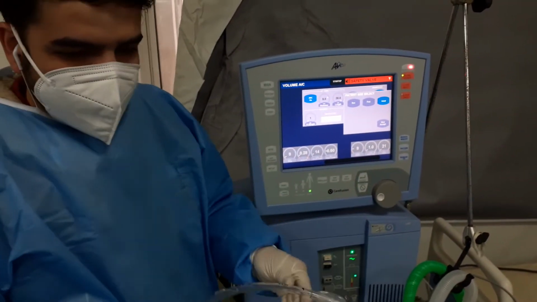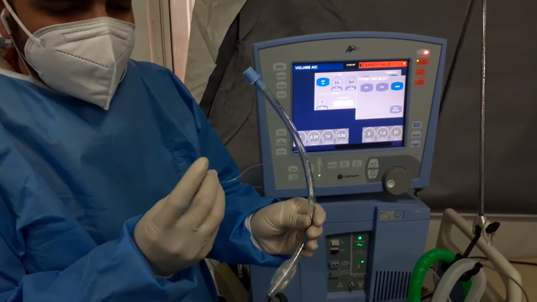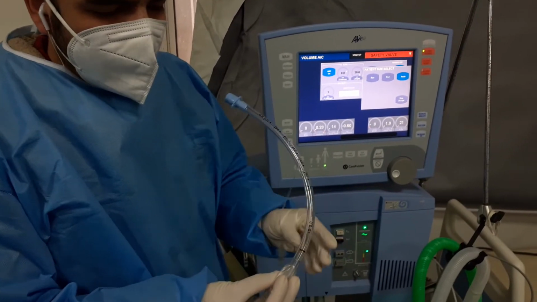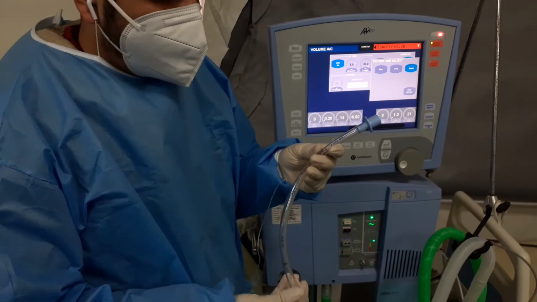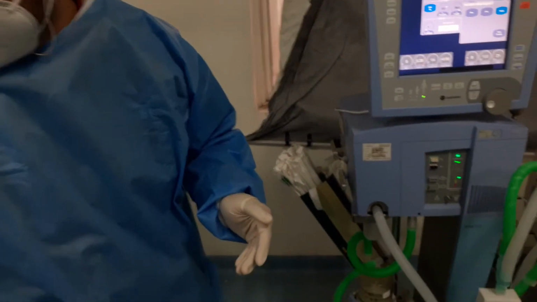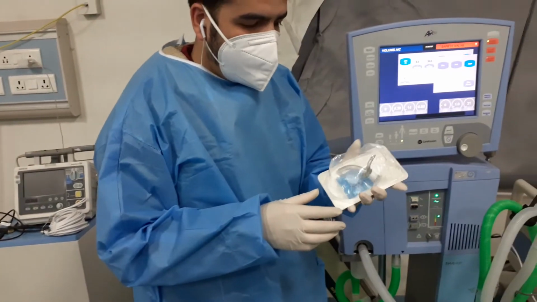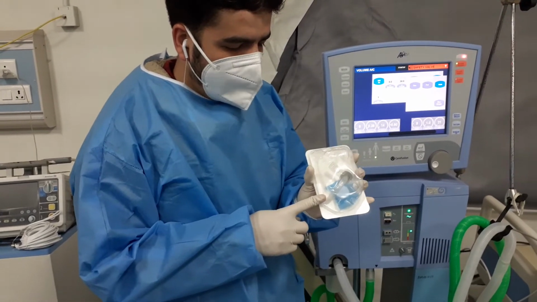This is called the cuff, which is to be inflated with the help of air. The main purpose of this is that the ET tube will not shift its position during invasive ventilation mode. Further, if the patient is on the ventilator for a long duration of time, we can use a tracheostomy in place of the ET tube.